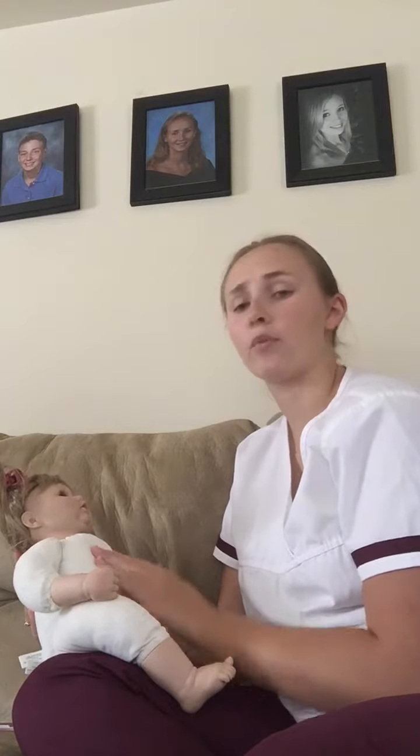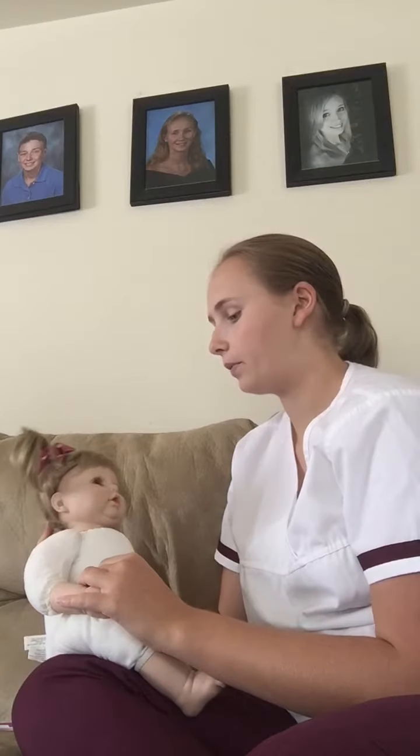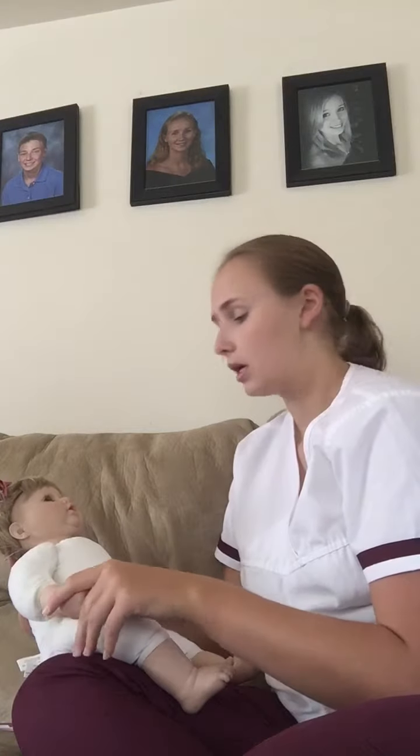And you want to listen to the apical heart rate, which we did earlier in vitals, for a full minute. And you want to listen for murmurs in the heart. Those can be normal up until 24 hours.